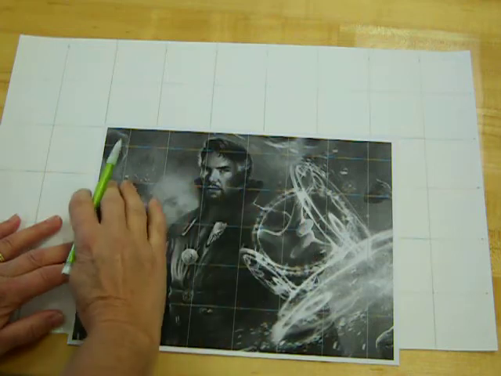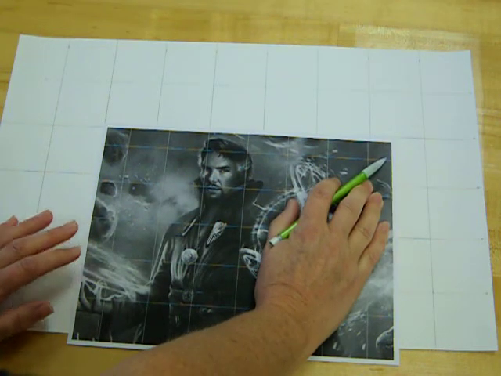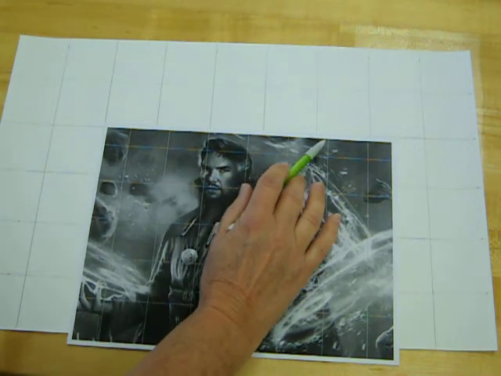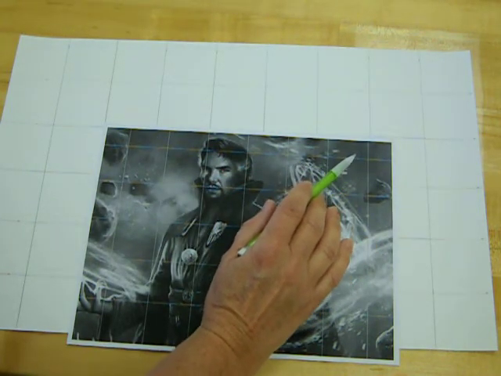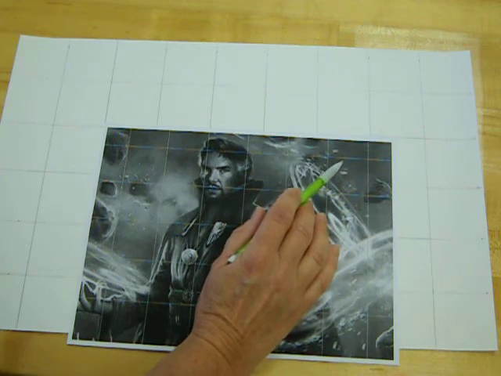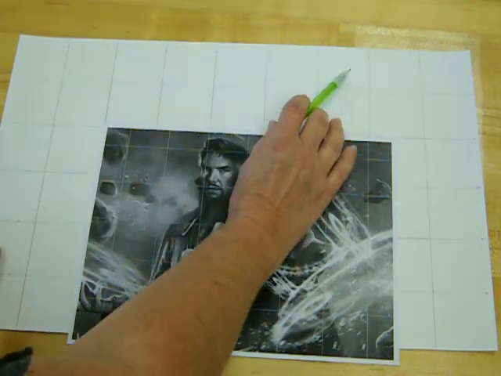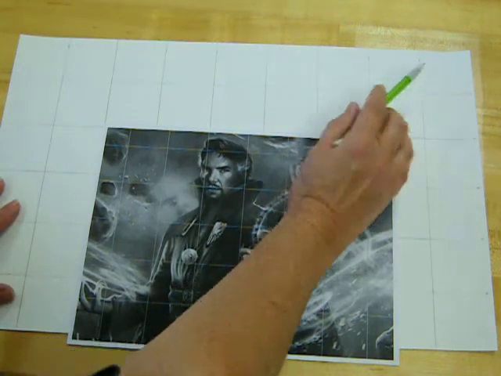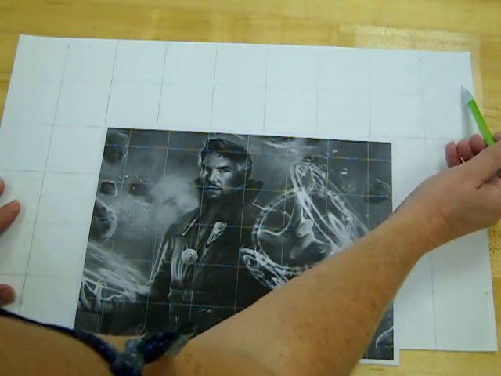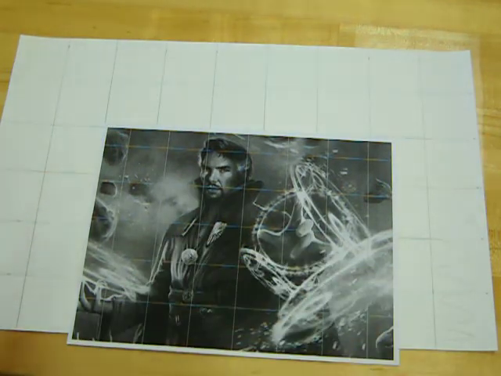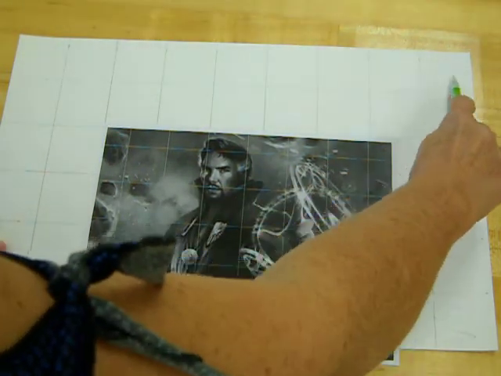If I look at it and count the number of squares I have going across, I have 1, 2, 3, 4, 5, 6, 7, 8. So if there are 8 squares going across, I'm going to count out 1, 2, 3, 4, 5, 6, 7, 8 on my paper, and I know that I am not going to use this 9th one across. So I can kind of lightly scratch that one out.